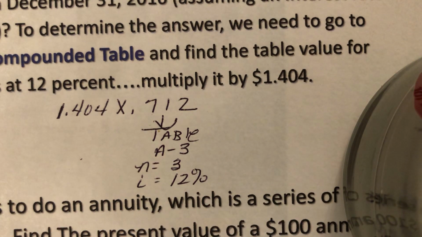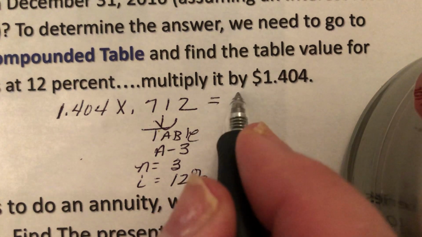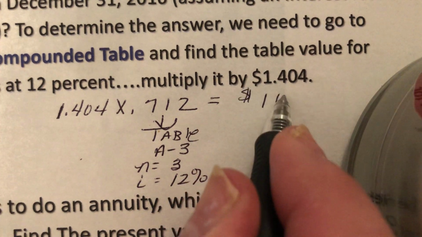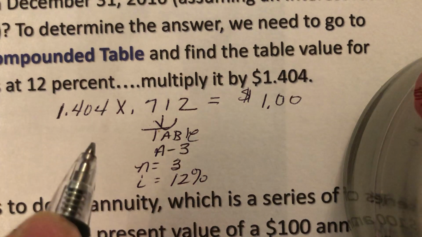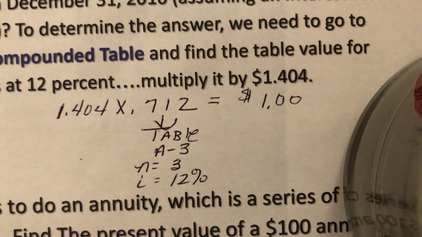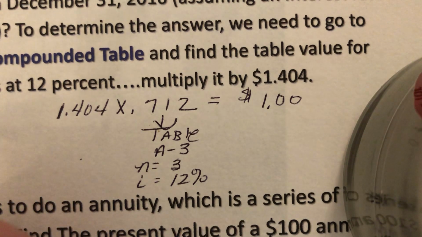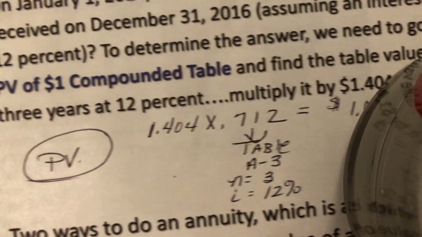Okay. When you do that multiplication, what you do is you come back to $1. So where the first example took you forward to the future, this example takes you back to the present. So this is looking at present value, which is what we want to focus on.